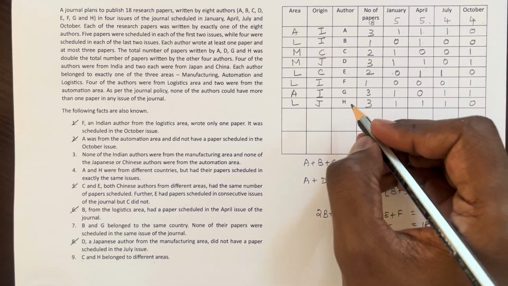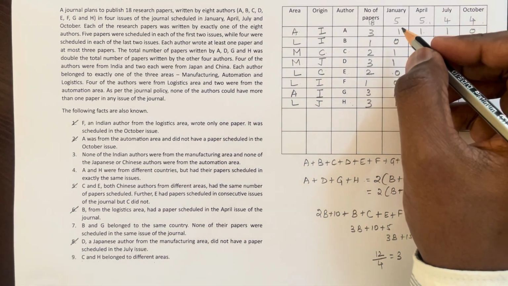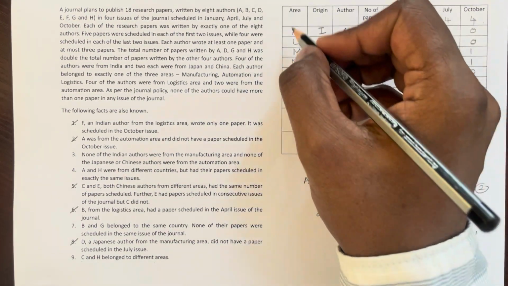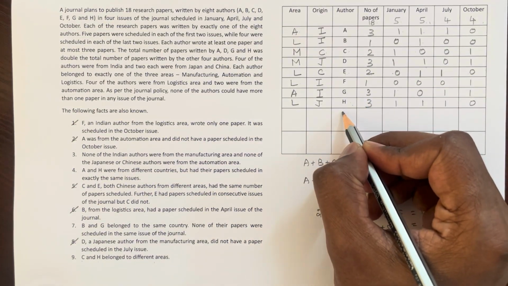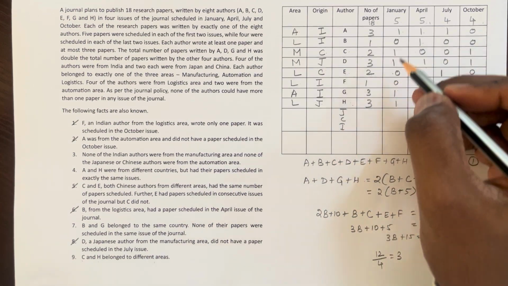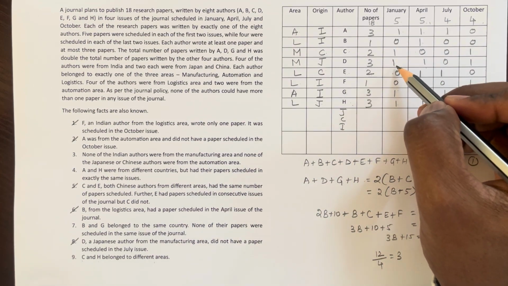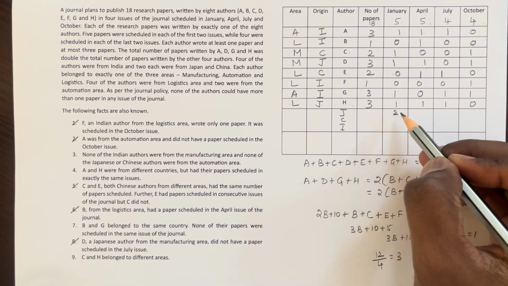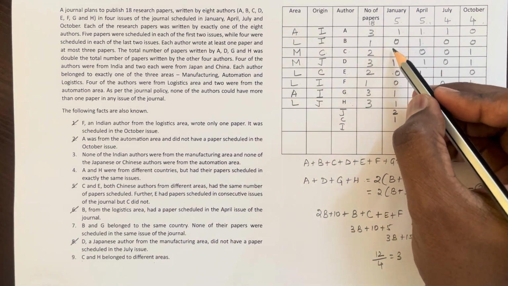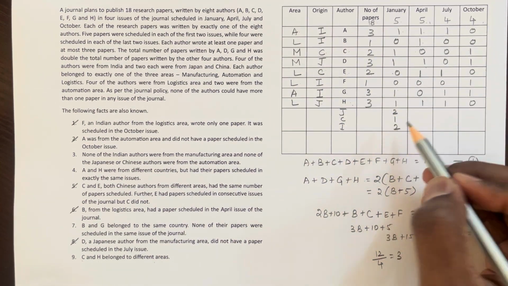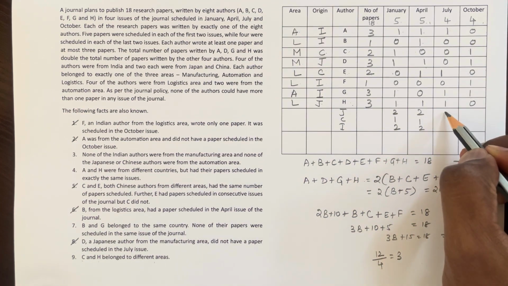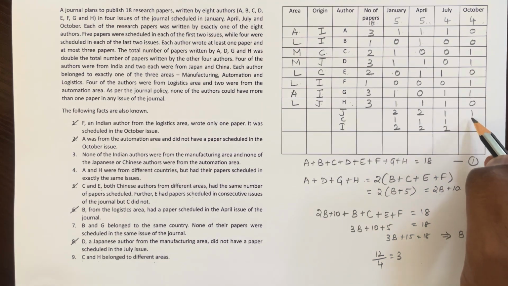Let's now find out the summation of the papers published in each of these issues as per the area of origin, country of origin and the area of specialization. Let's take the country of origin, Japan, China and India in that sequence. So in January, the Japanese authors have published 2 papers. Chinese authors have published one paper and Indian authors had published two papers. In this way, you can sum up for the other issues also, which will be 2, 1, 2 here, 1, 1, 2 here, and 1, 1, 2 here.